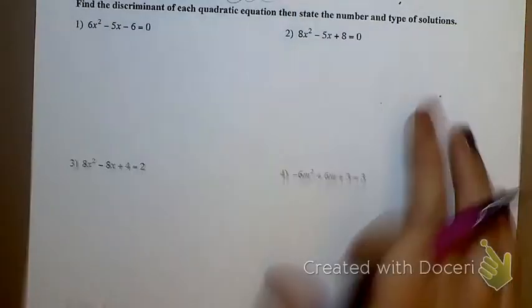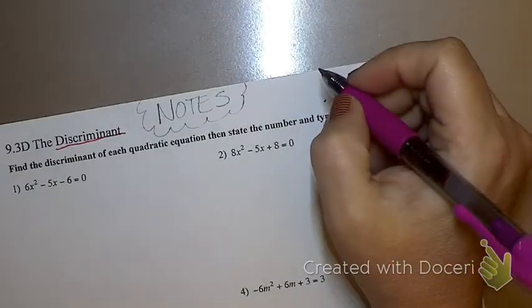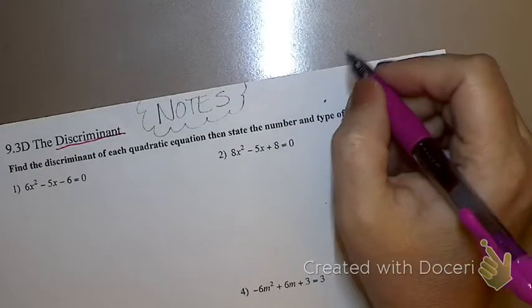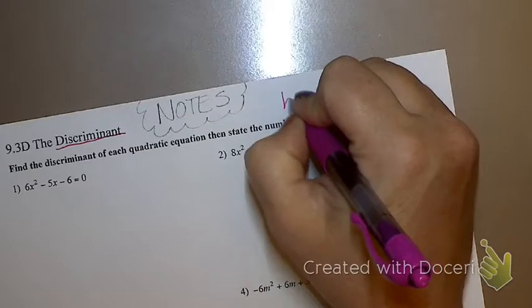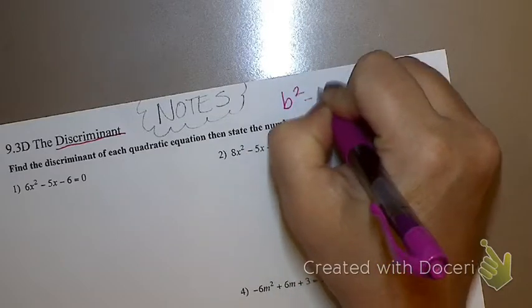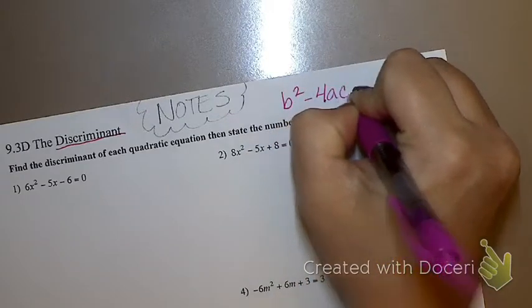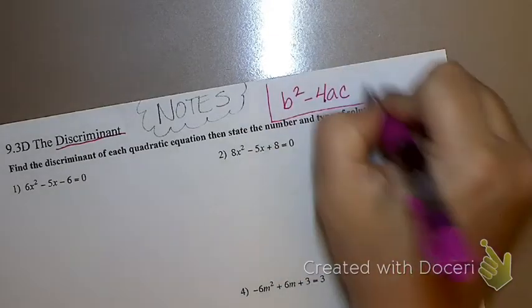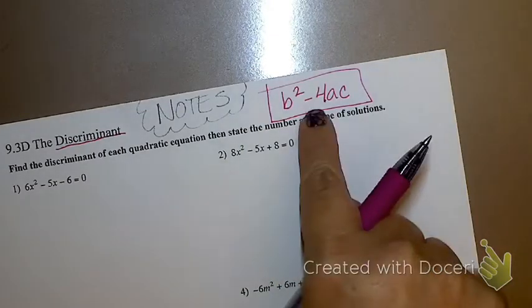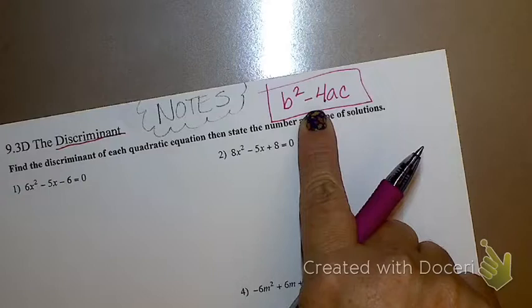So in the quadratic formula, what is the part that's under the radical? Isn't it b squared minus 4ac? That's what the discriminant is. We're going to solve that, and if that is negative, that means that if I were to go through the whole quadratic formula process, I'd be taking the square root of a negative number, which means I would get two imaginary answers.